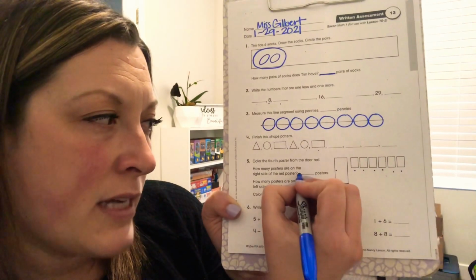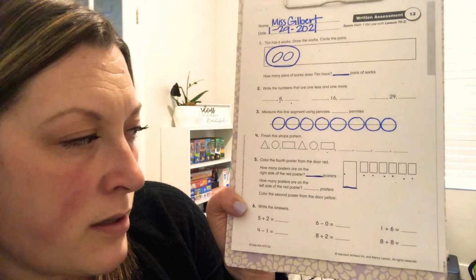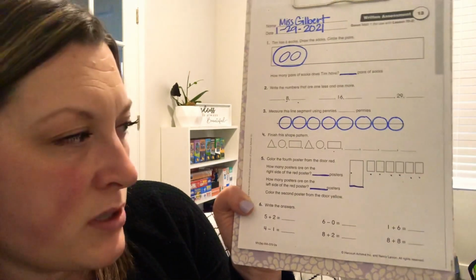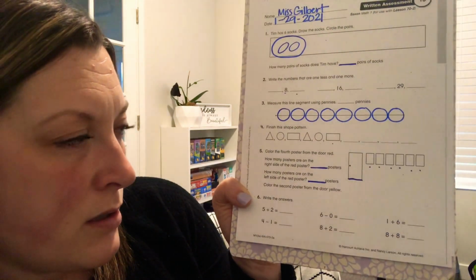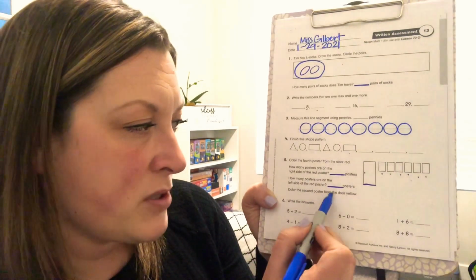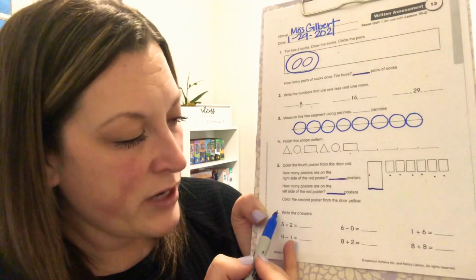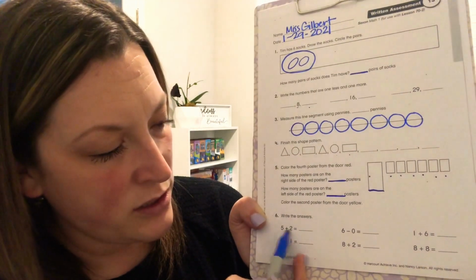On the first little line next to the door, how many posters are on the right side of the red poster? Underneath that, there's another line. How many posters are on the left side of the red poster? You can push pause in between all of these things if you need to. Then it says color the second poster from the door yellow. The second poster from the door. Push pause if you need to. Number 6, write the answers. You're just going to do the math fact answers right down here at the bottom.